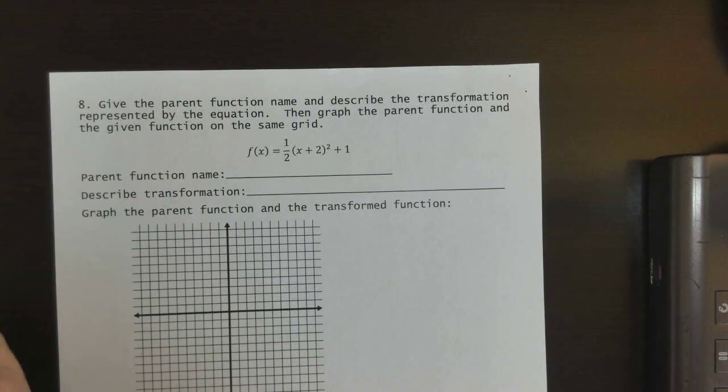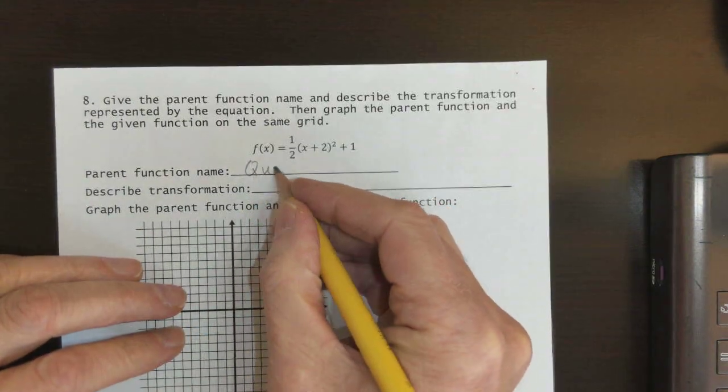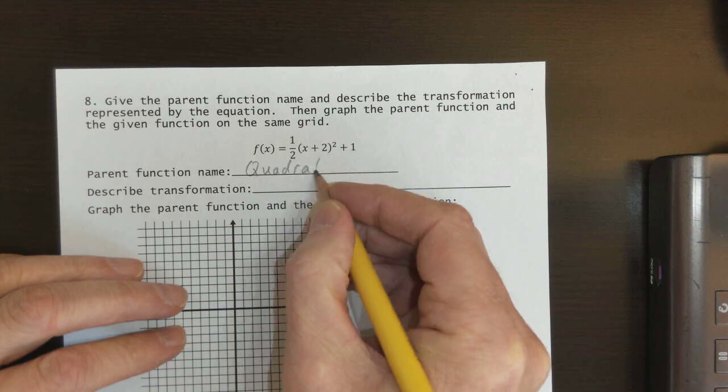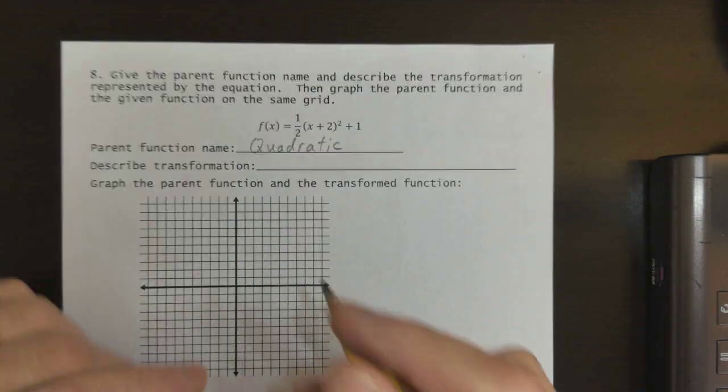Number 8. We're going to give the parent function name: quadratic. Describe the transformation.